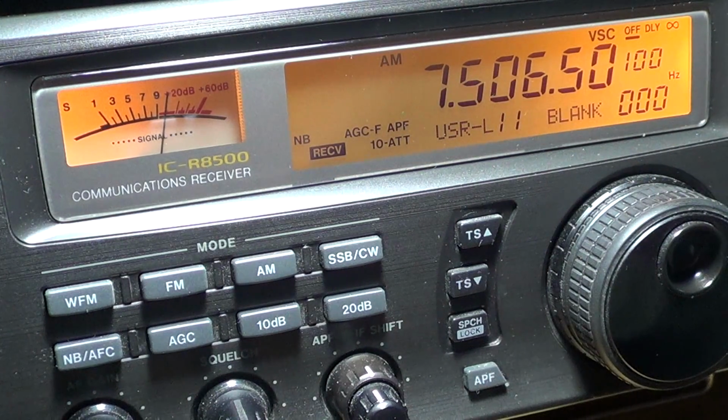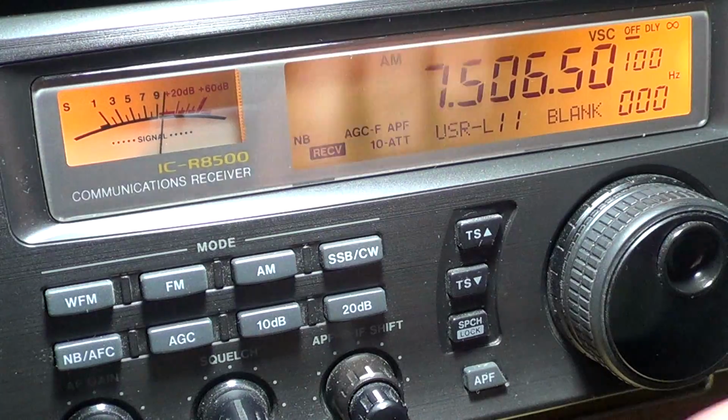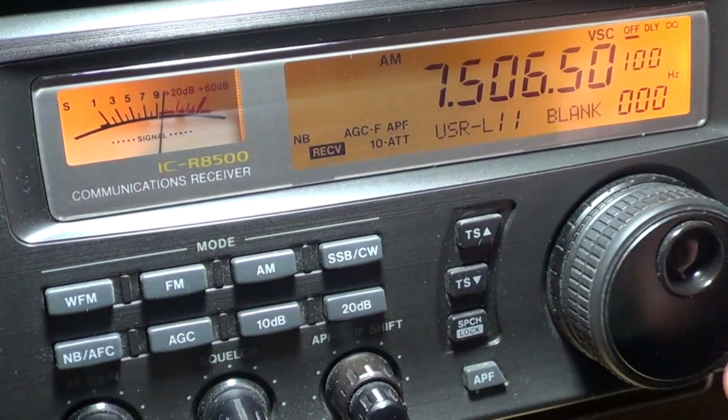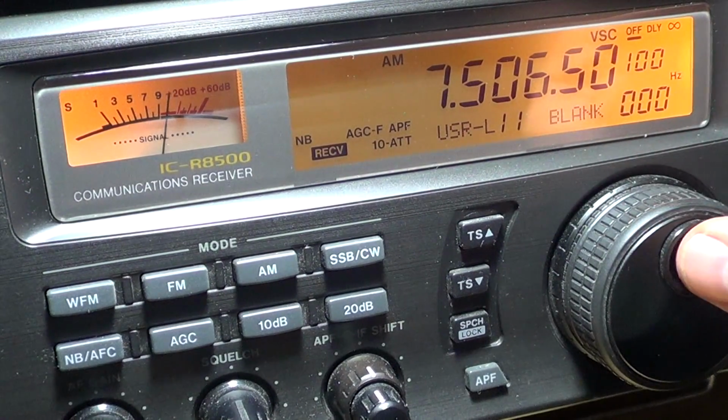We have also the 41 meter band for international shortwave. This is WRNO in Louisiana.